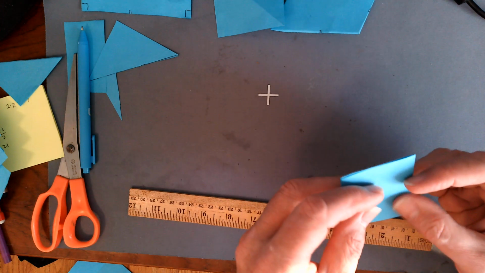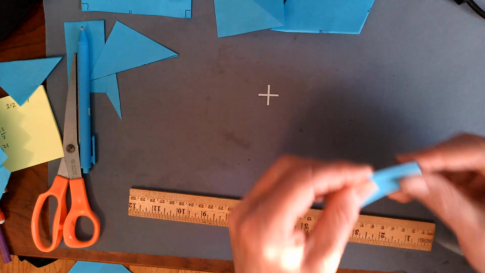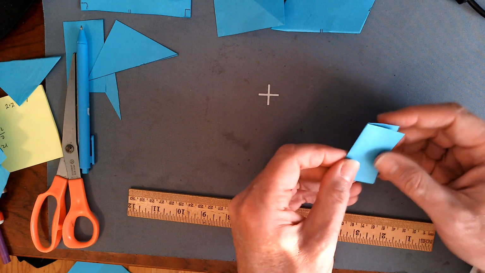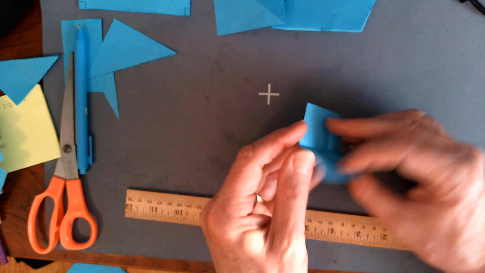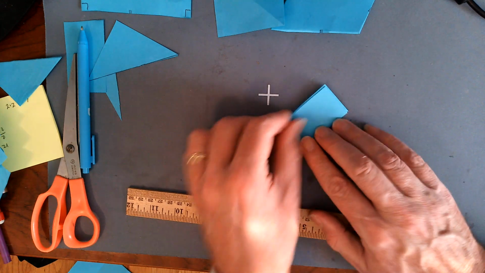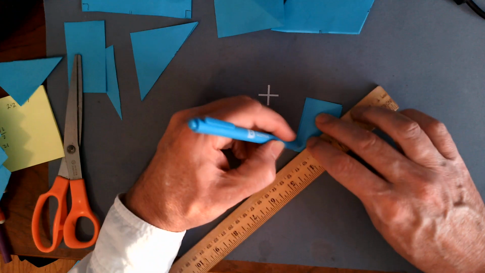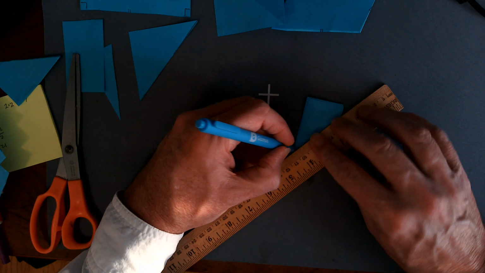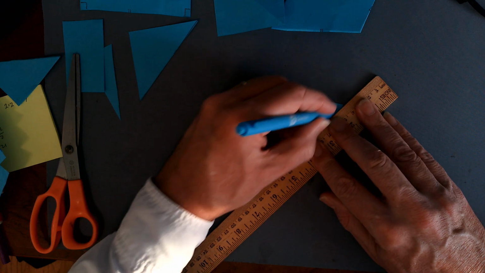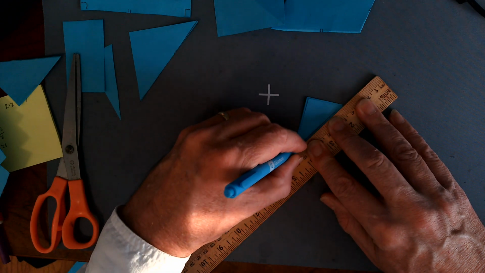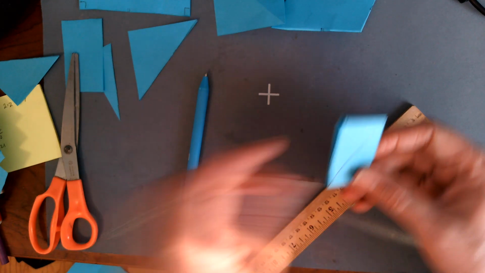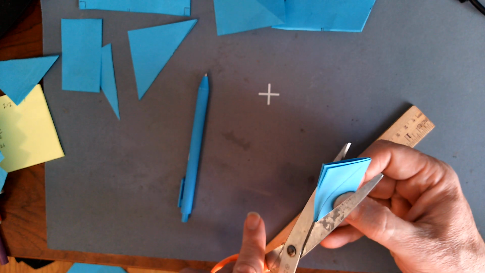I'm actually going to leave this folded. So I folded all this. I've now folded the rectangle twice. I'm now just going to draw the diagonal of this folded up rectangle. Just draw the diagonal, that's all I'm going to do. And then I'm going to cut down that diagonal.